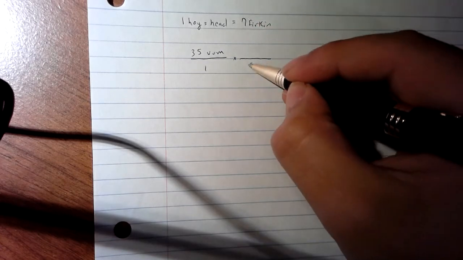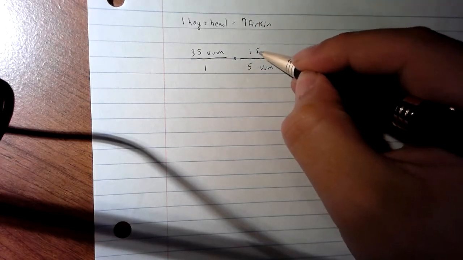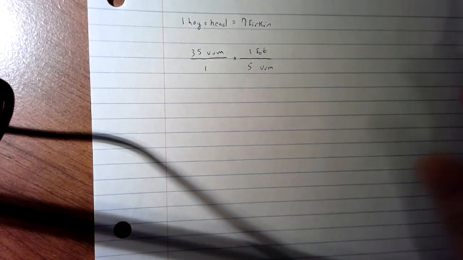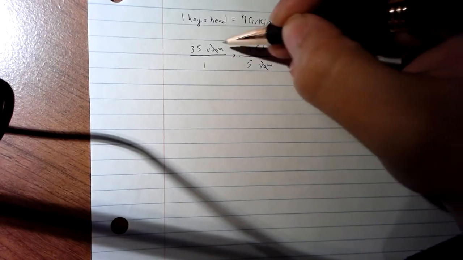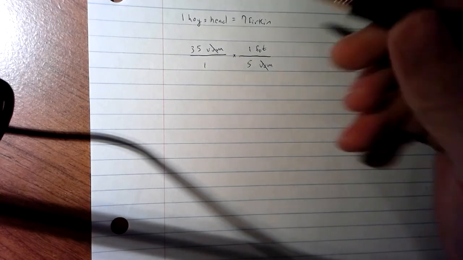We go to our conversion factor on the left hand side. It says 1 fot equals 5 vum. So 5 vum, 1 fot. We're converting to fot, right? So we can go ahead and slash these units because they're diagonal like that. When you have one on the top, one on the bottom, you can just cross it out. That unit is gone. We're going to have our answer in fot, which is what we want. And then now we actually do the computation.